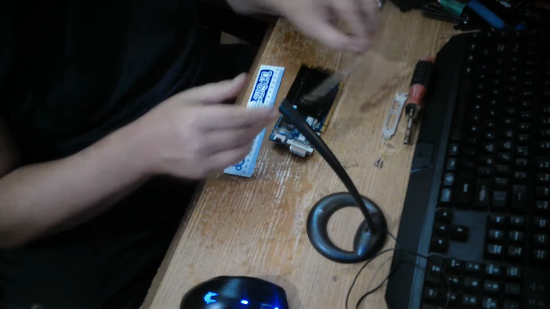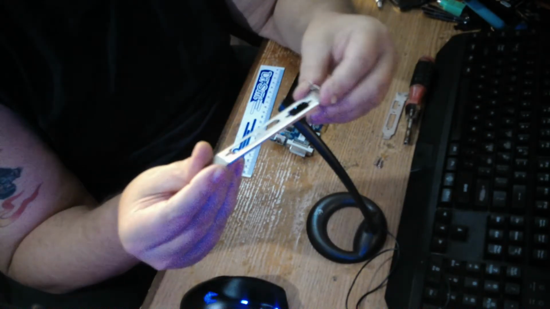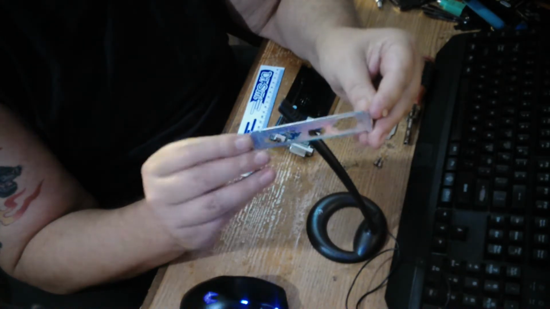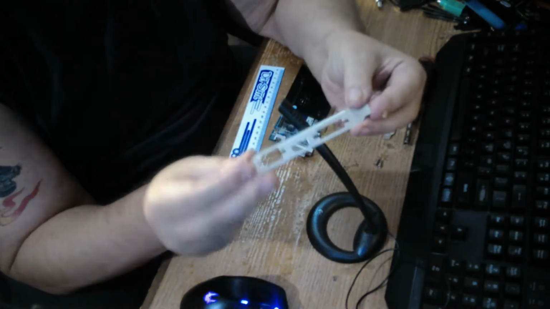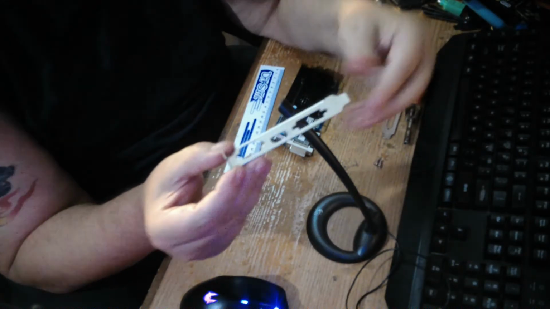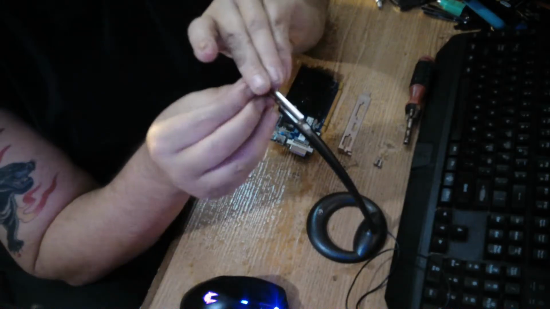Now, this plate here is a full plate. This plate right here is what connects into a full case. This is a full one. And this one here is your small form factor.